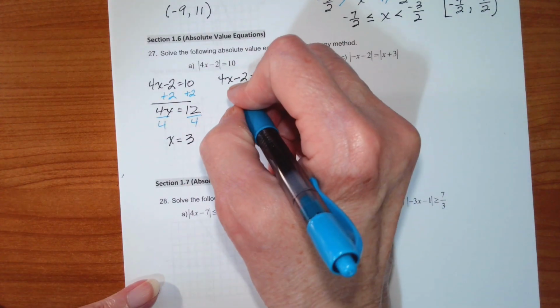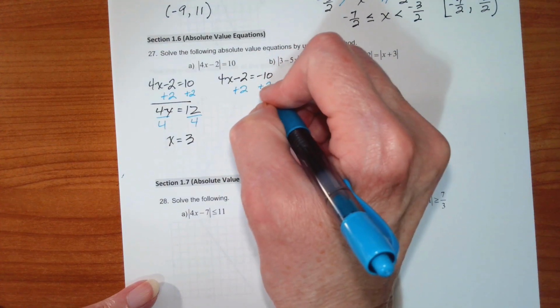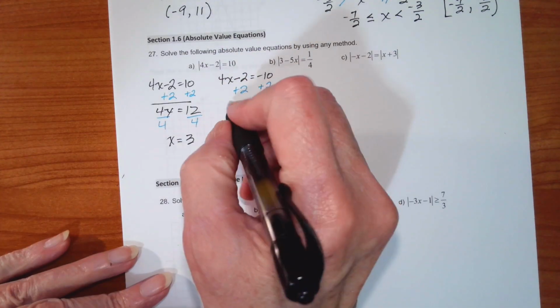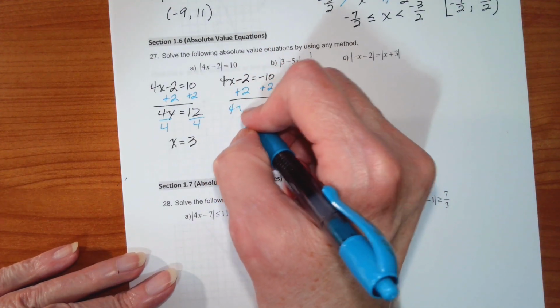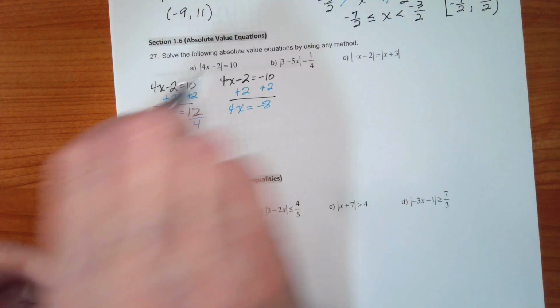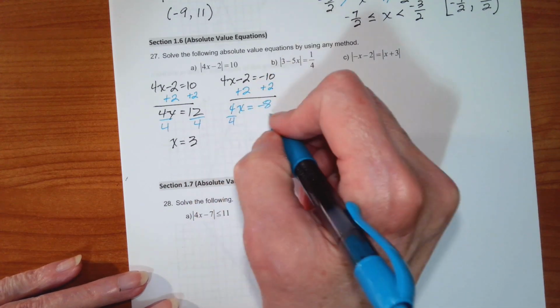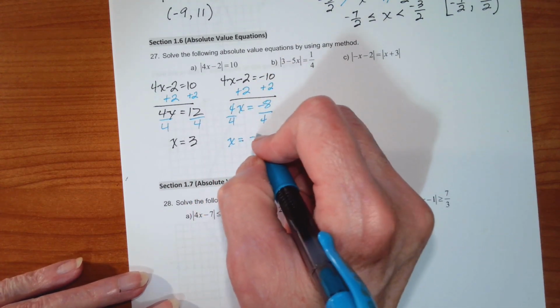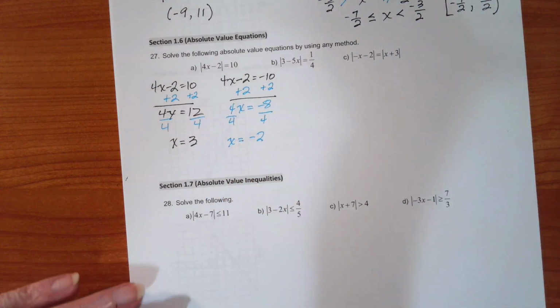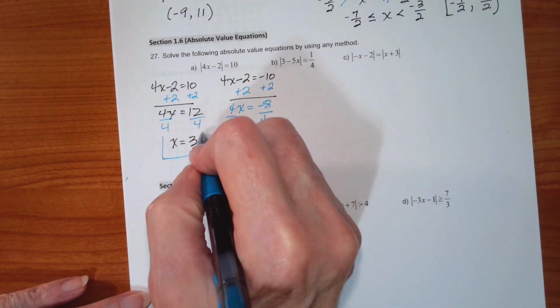I'm going to do the same steps here. Add 2 to both sides. That gives me 4x is equal to -8. Divide by 4, and I get that x is equal to -2. And those are my two solutions.